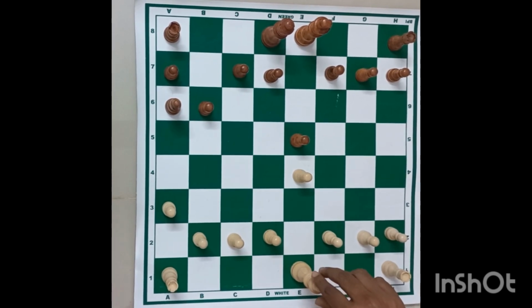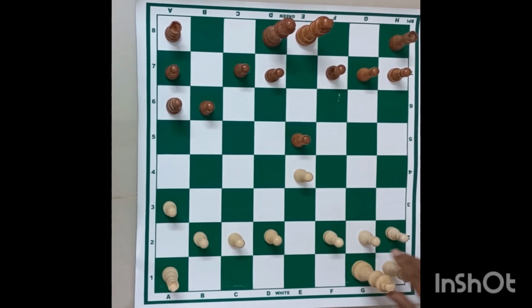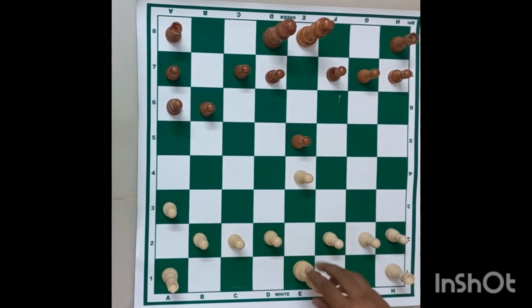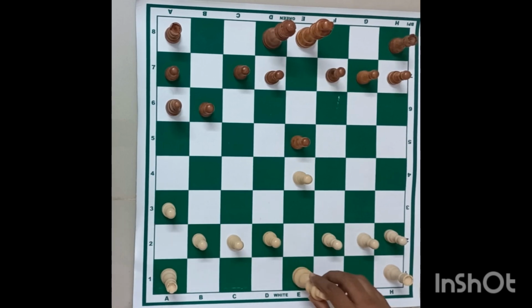You can always castle towards this side. This is called the short castle. If you try to castle towards the left side, this is called the long castle, right?